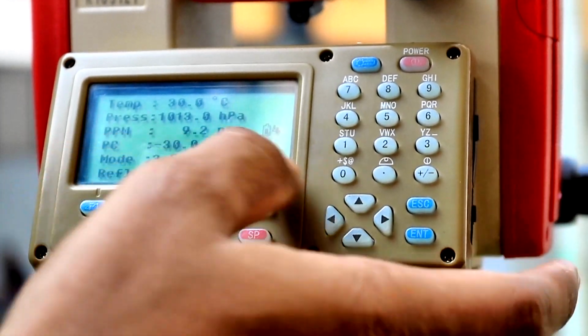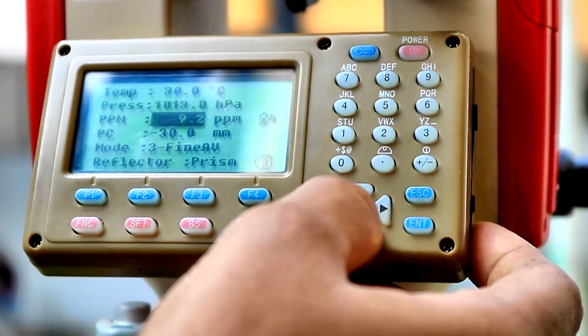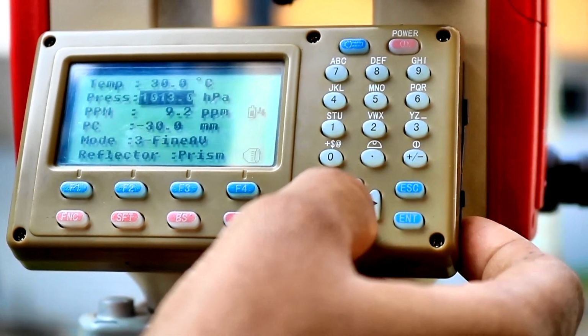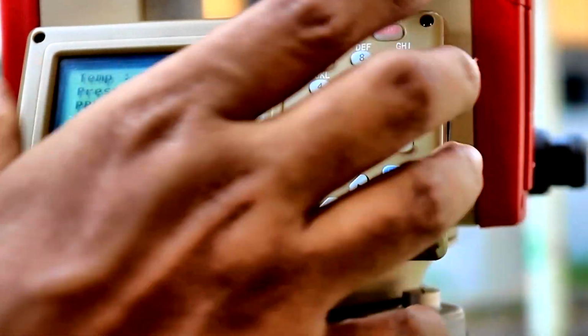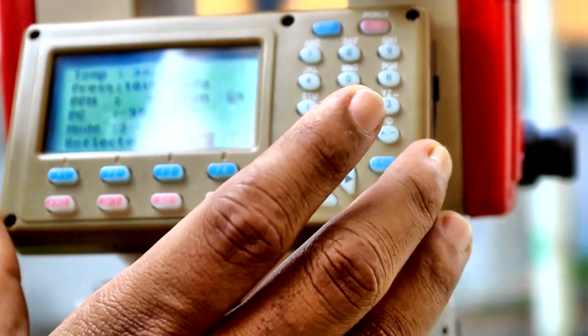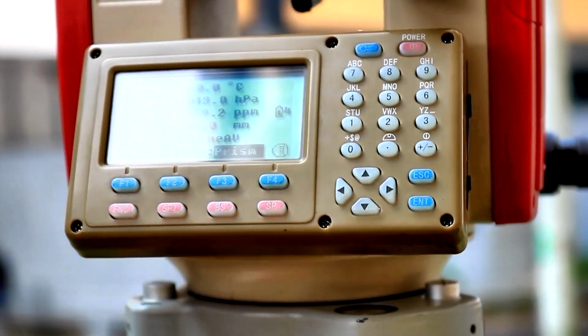Then the prism, the reflector prism, and the temperature. All these are the EDM settings, or electromagnetic distance measurement settings in the instrument. So once you have done these settings, now it's time to orient the instrument.